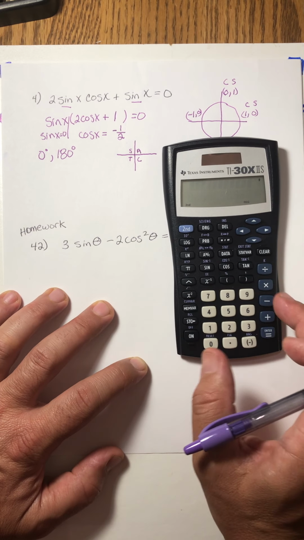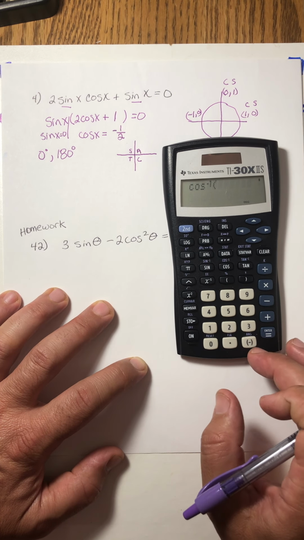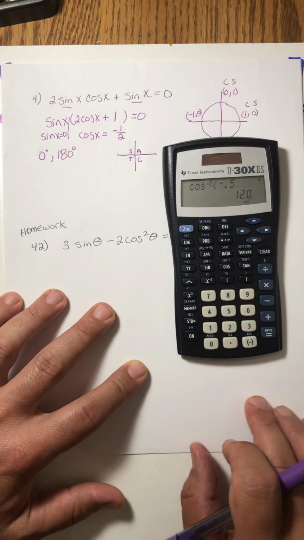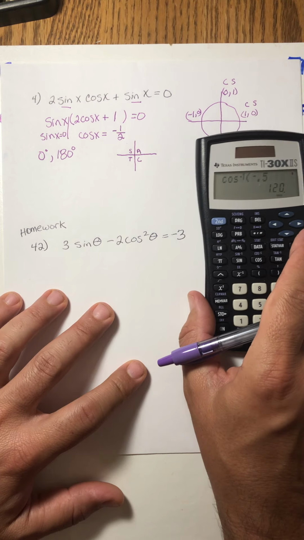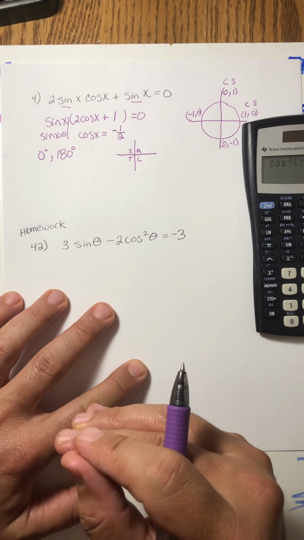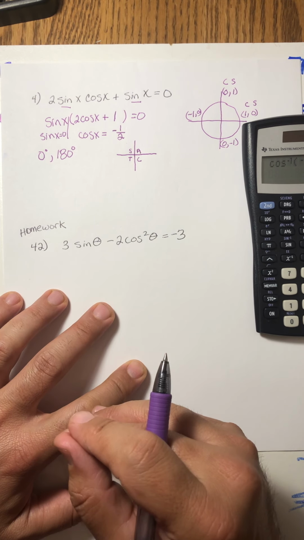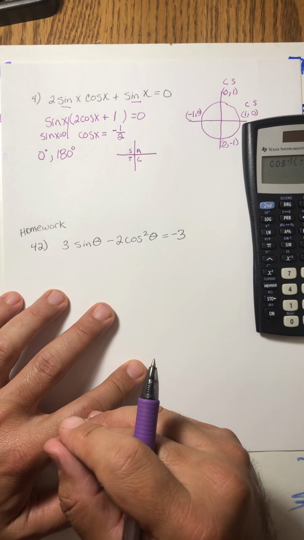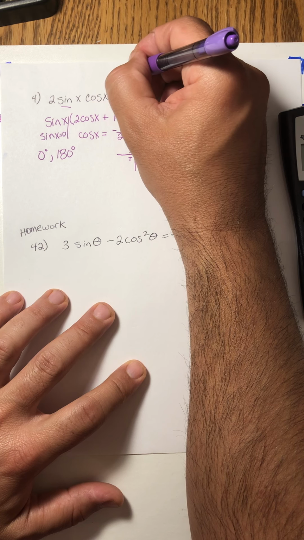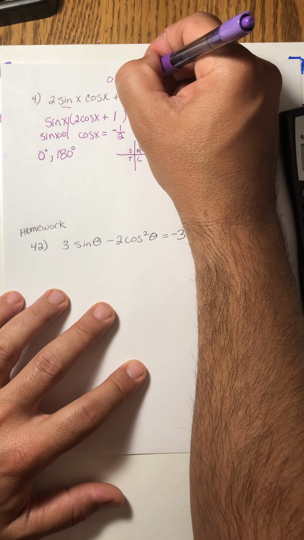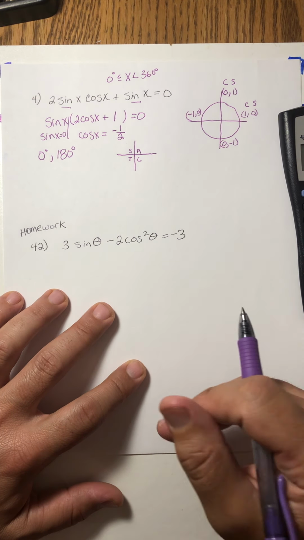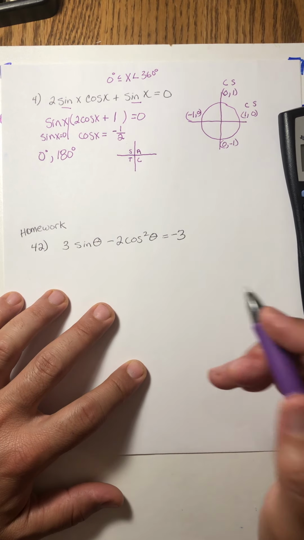So second, cos⁻¹ of -0.5 gives us 120 degrees. Okay, what does that mean, 120 degrees? It gave us the positive answer, and that's what we want. We want the answers from 0 to 360. Remember from the front, 0 to 360 for all of our answers. So it didn't give us -30. Okay, it gave us 120 degrees.